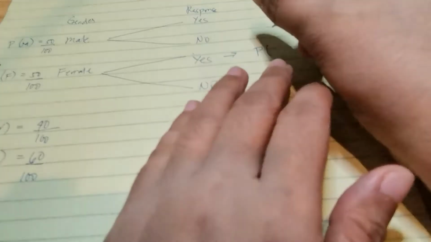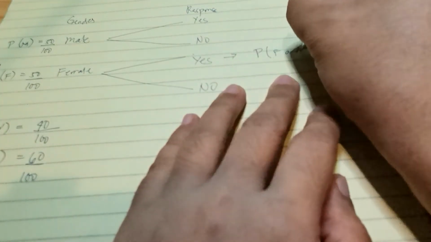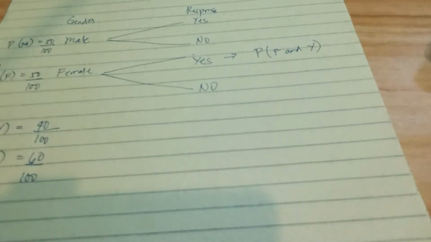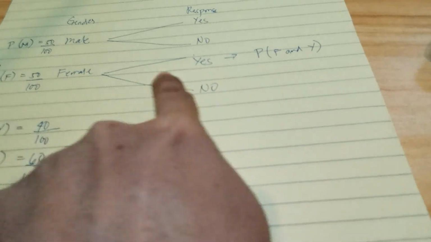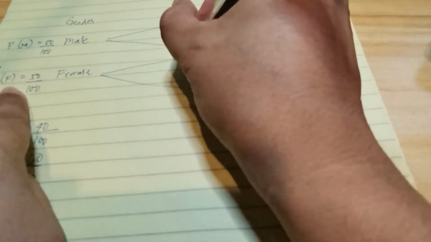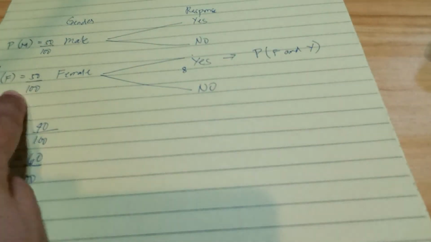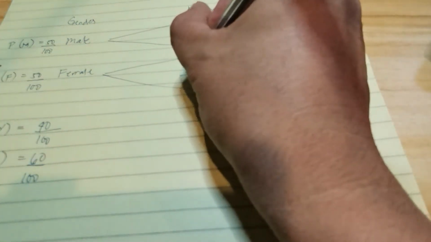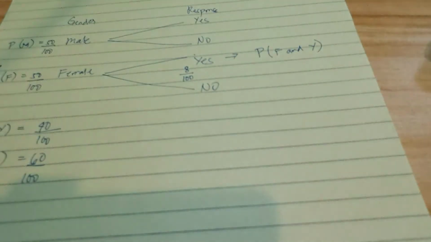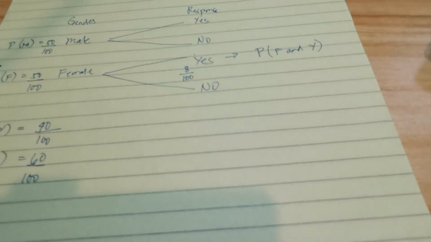Yung yes natin kanina dun sa female, it is 8. 8 over what? 8 over 100.